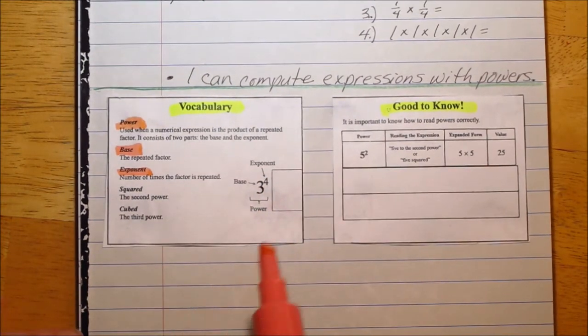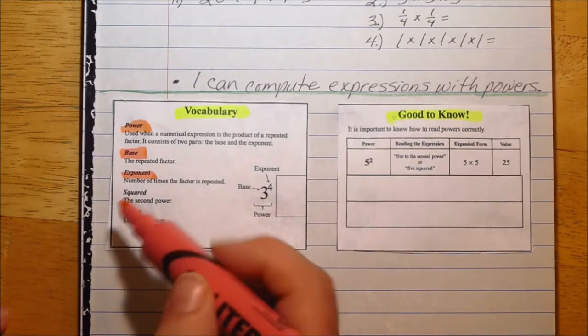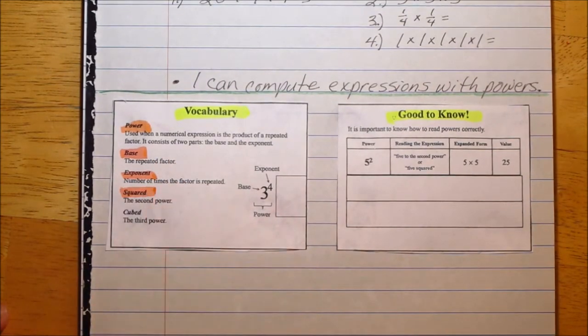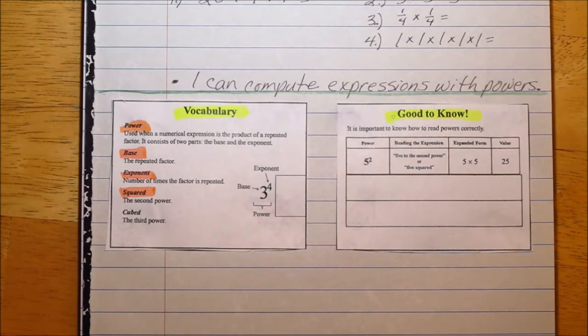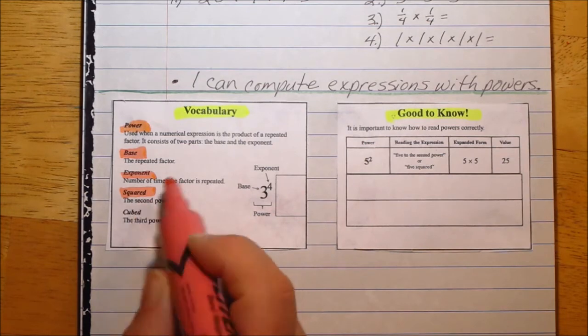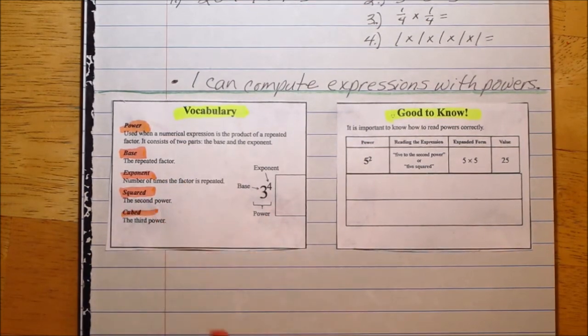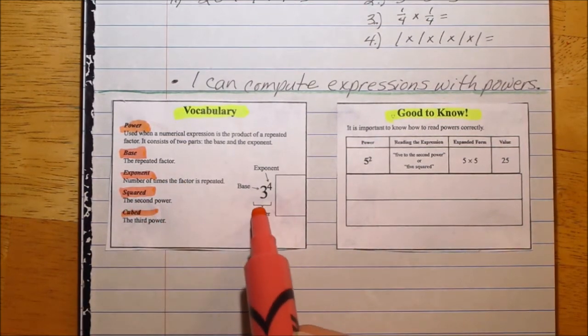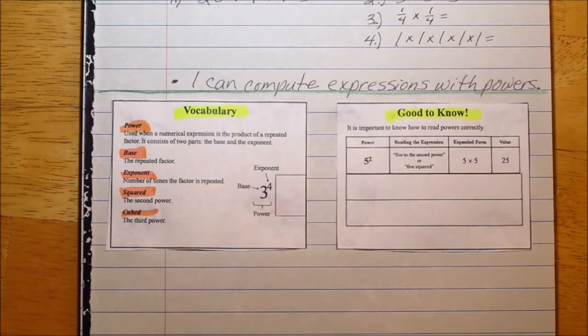Then the other two they're talking about is when a number is squared, that means it's to the second power. The exponent you would see up here would be a 2. So we'll talk over here on good to know how we would read that, but that means that number is squared. And then when a number is cubed, that means it's to the third power. You would see this base with an exponent of a 3 up there when the number is cubed. All right? So just that simple.